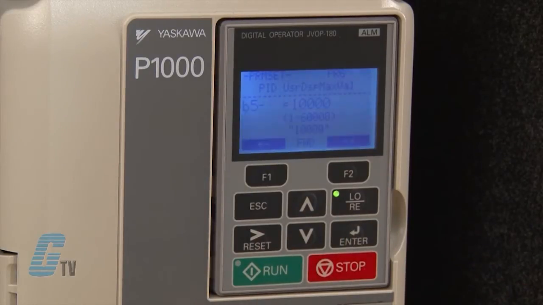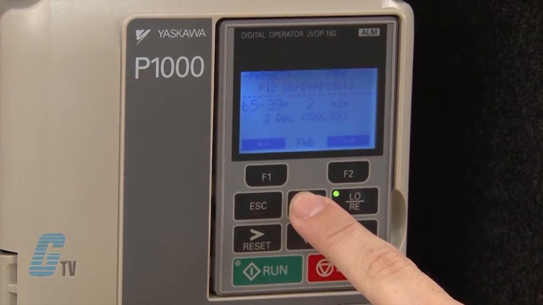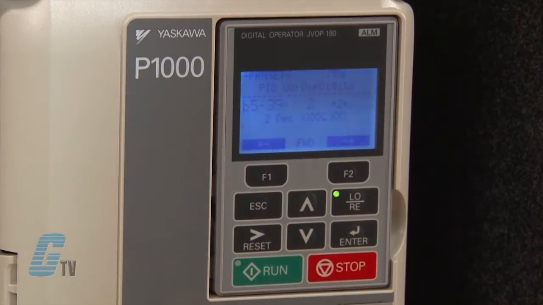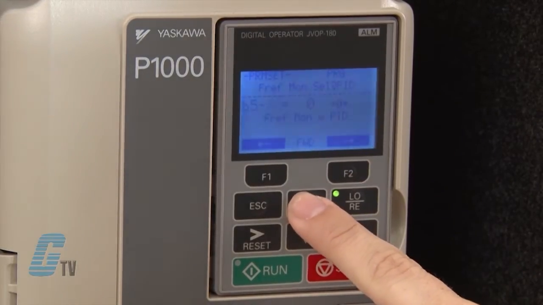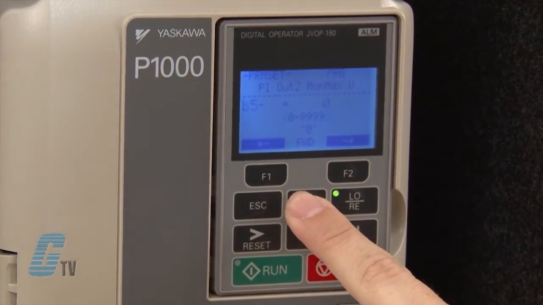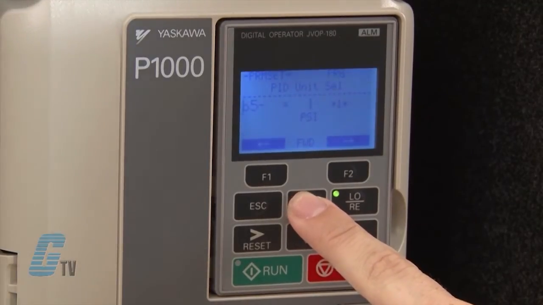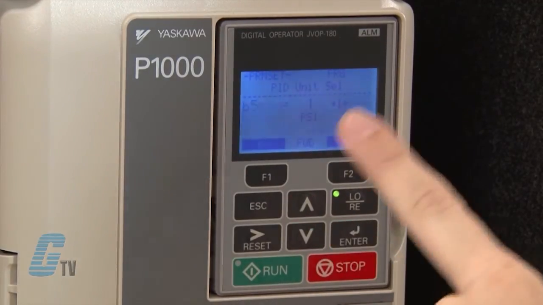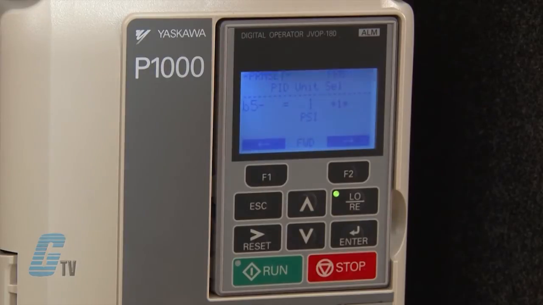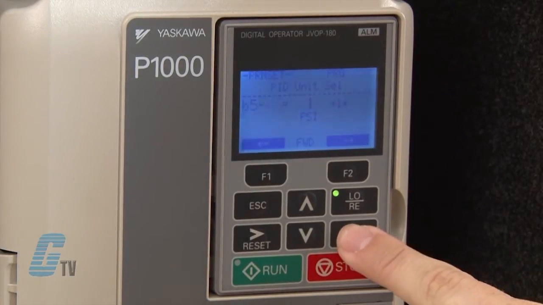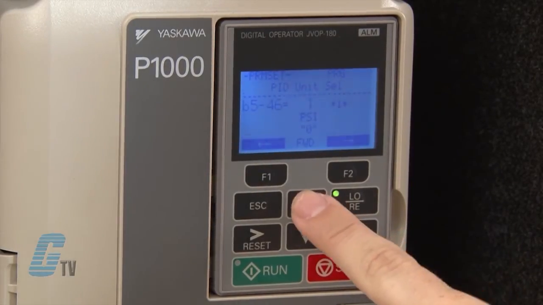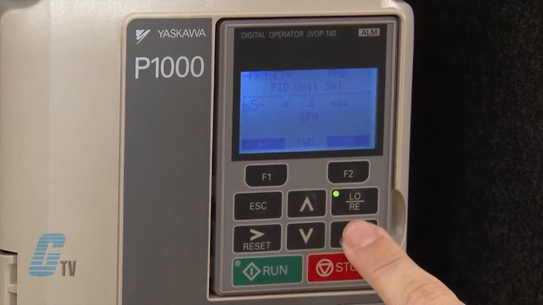The next parameter is B5-39 for setting the setpoint display digits. I can pick how many decimal points with the number here. I will keep this at 2 and move on to the next parameter, which is B5-46. This parameter sets the PID units. Currently, PSI is the unit. I will hit enter and scroll to the number 4 for CFM, or cubic feet per minute. I will then hit enter to save.